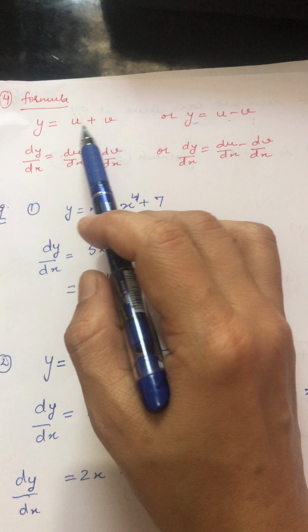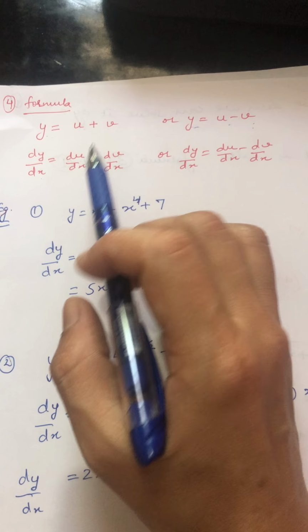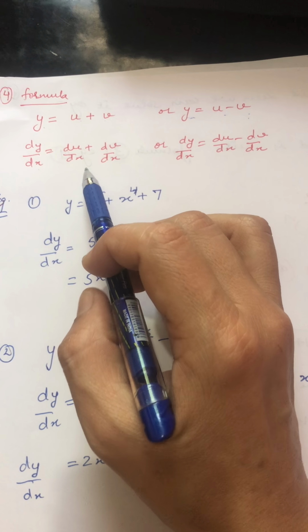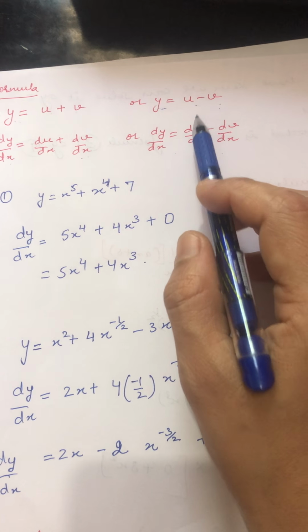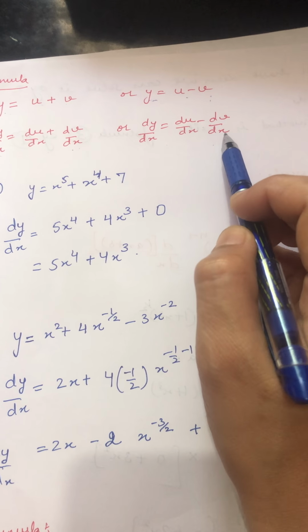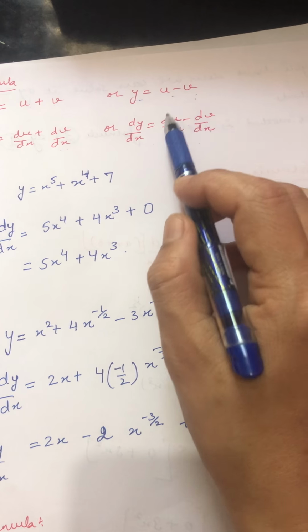For taking its derivative, dy by dx, we know the symbols. What we have to do is take the derivative of both the quantities separately and then add them: du by dx plus dv by dx. Similarly for subtraction, du by dx minus dv by dx. We will simply subtract the derivatives of these two quantities.